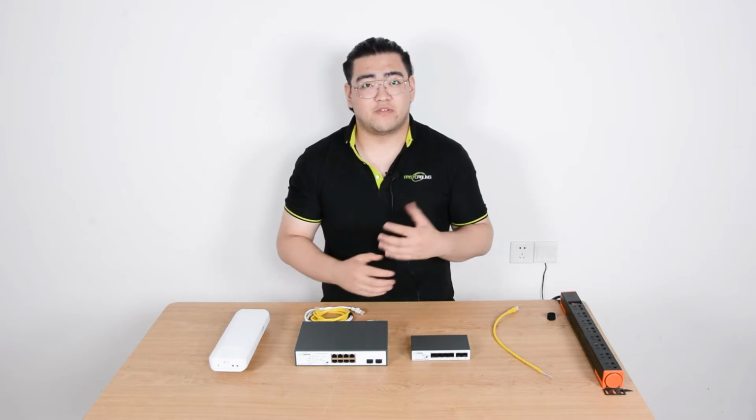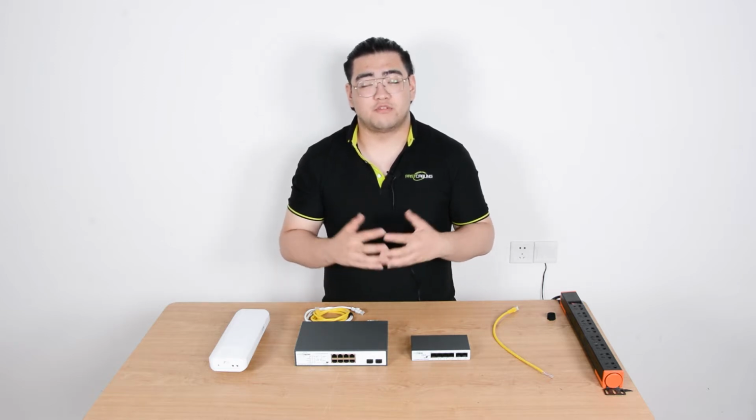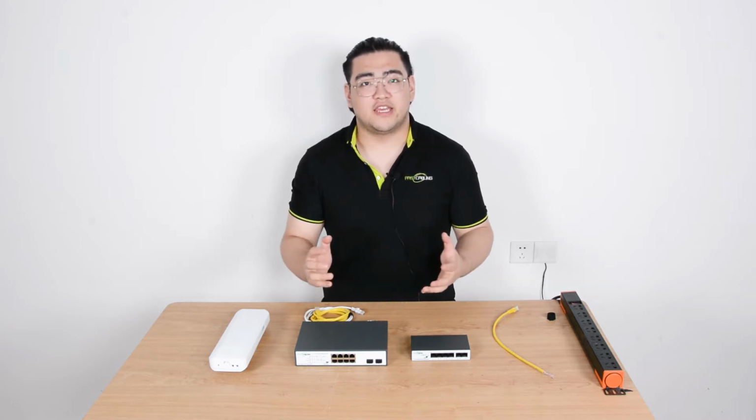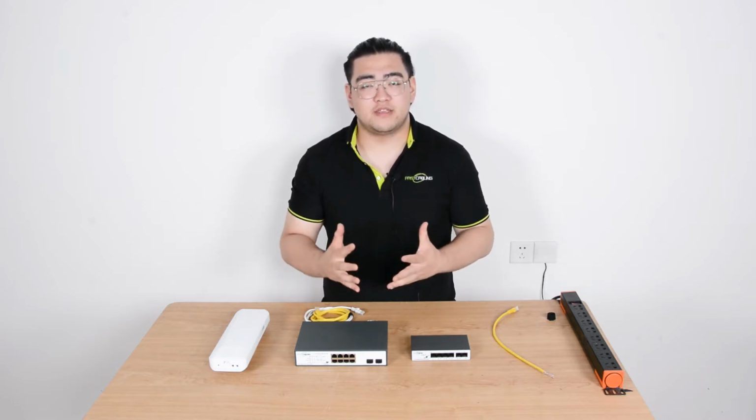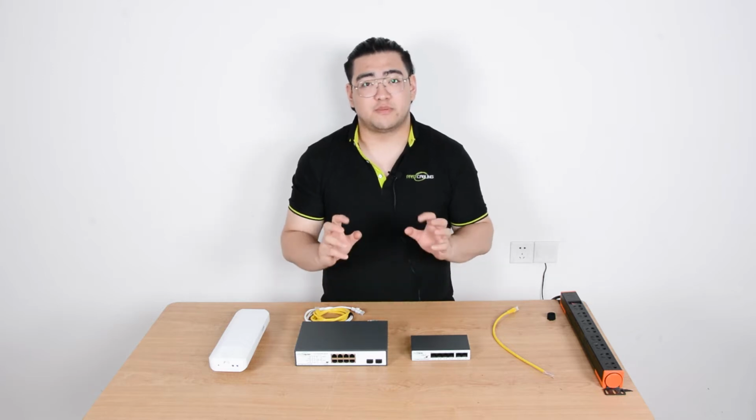So then when people developed using more of it, we used PoE++, which is also known as PoE that complies with the IEEE 802.3bt protocol. This protocol is a little bit different.